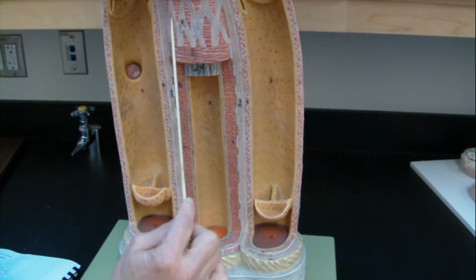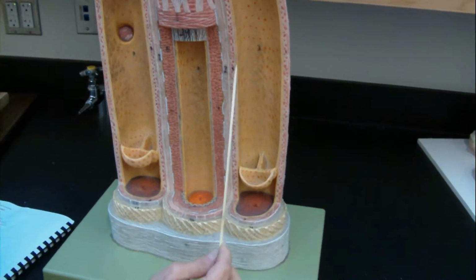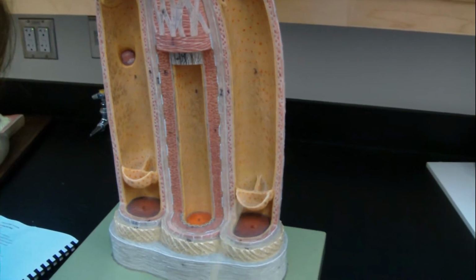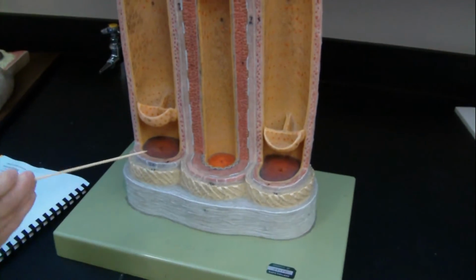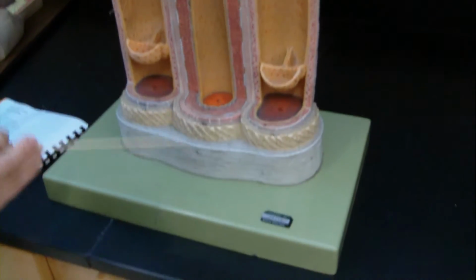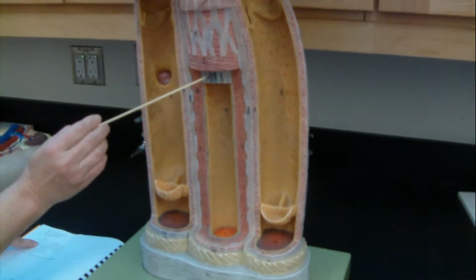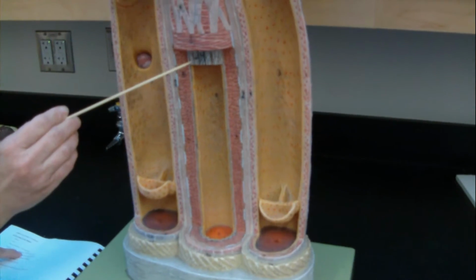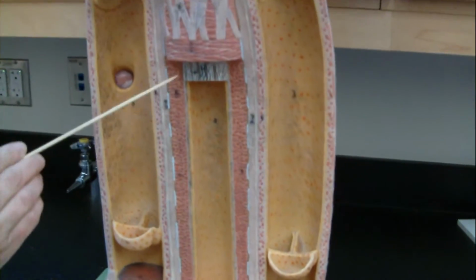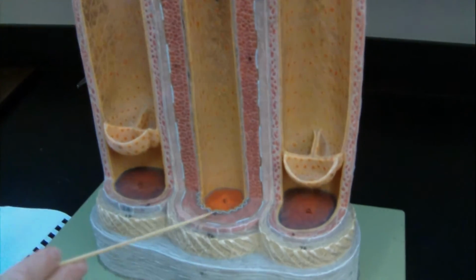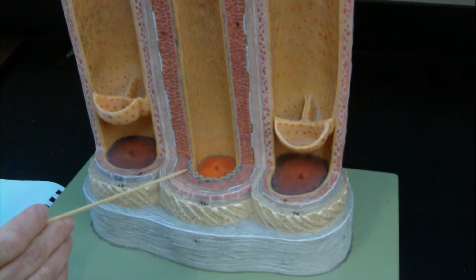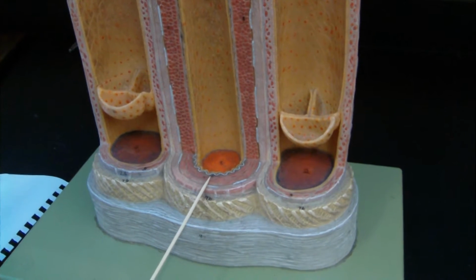I'm sorry, it's very hard to find on this model. I believe it's going to have to be where? Veronica, do you remember? No, that's not it. I'm sorry. Pause it. Number 4 is your tunica interna, internal elastic lamina.